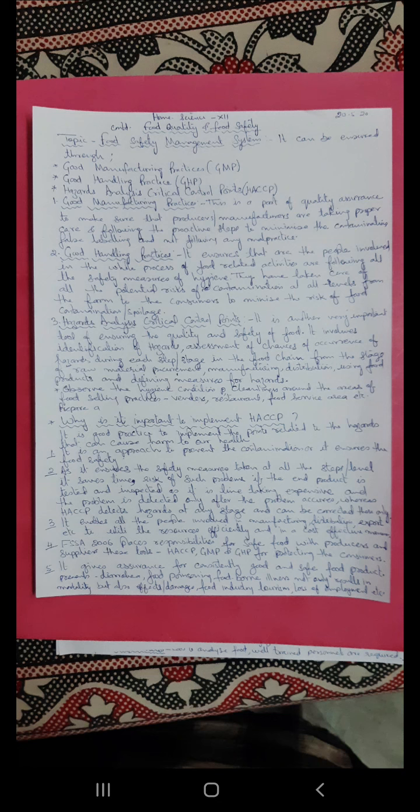Another step is hazard analysis critical control point. It means providing assurance about the safety of food. All these points are related to the safety of food only, but how and where are the things we are discussing here.